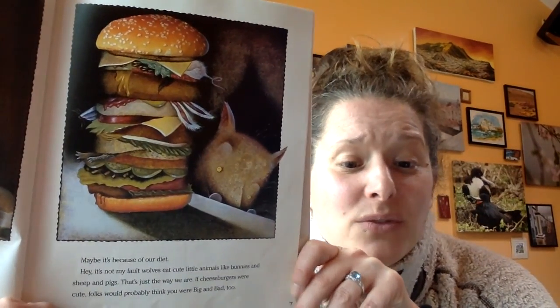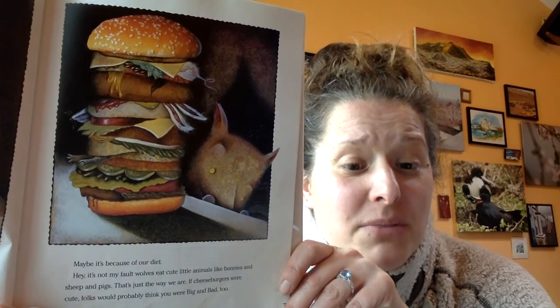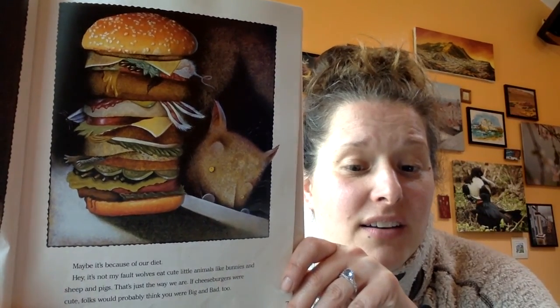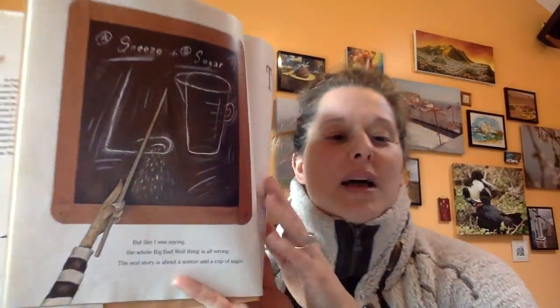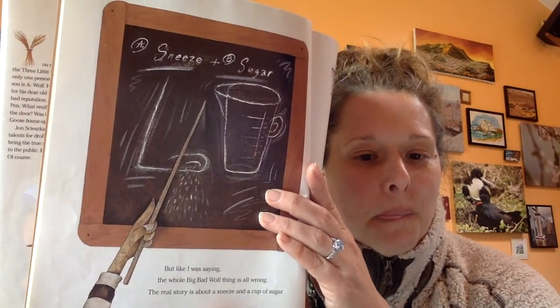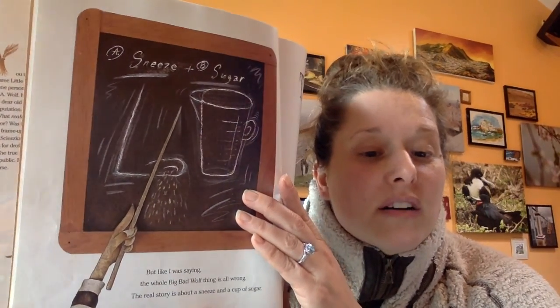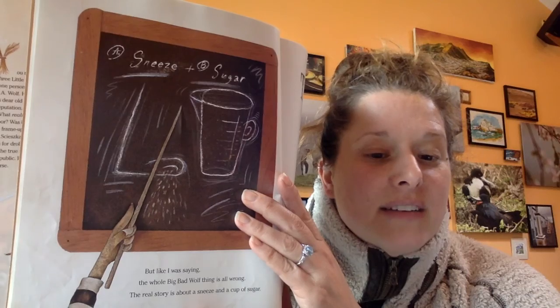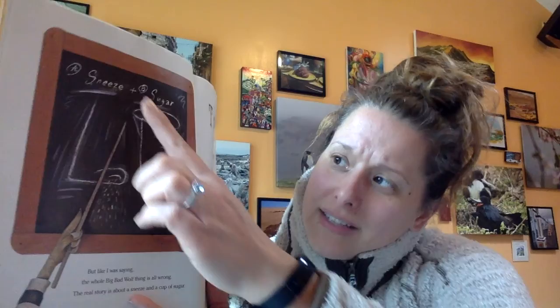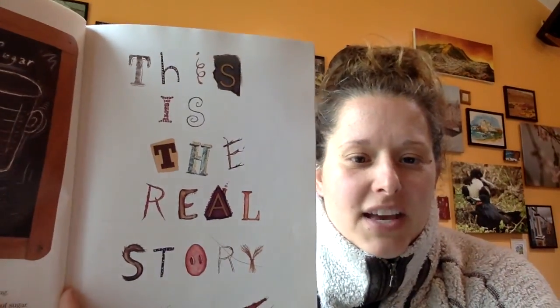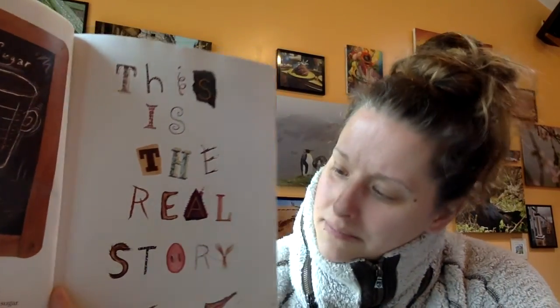Hey, it's not my fault wolves eat cute little animals like bunnies, sheep, and pigs. That's just the way we are. If cheeseburgers were cute, folks would probably think you were big and bad too. But like I was saying, the whole big bad wolf thing is all wrong. The real story is about a sneeze and a cup of sugar. Look, sneeze plus sugar. This is the real story.